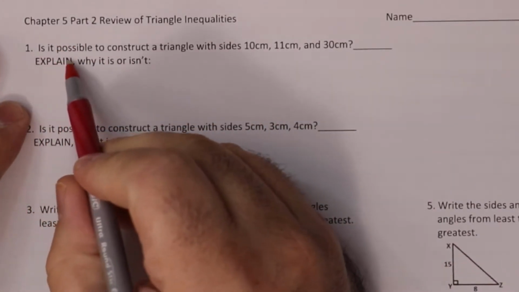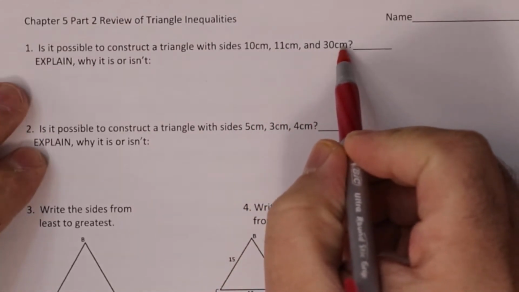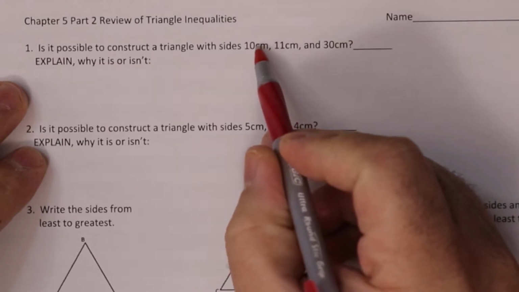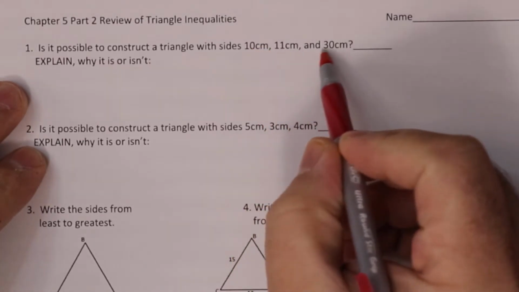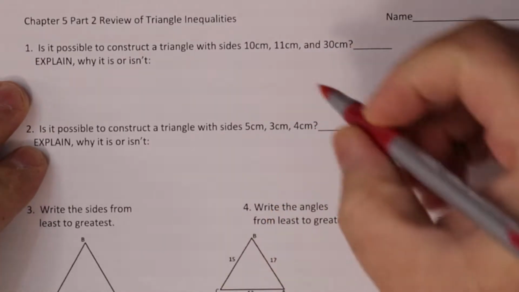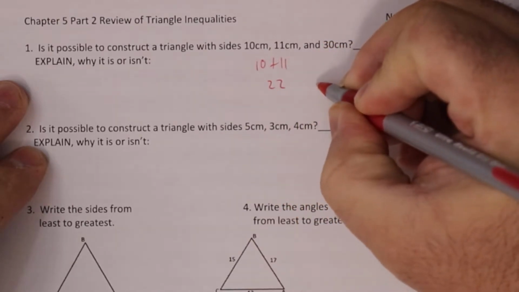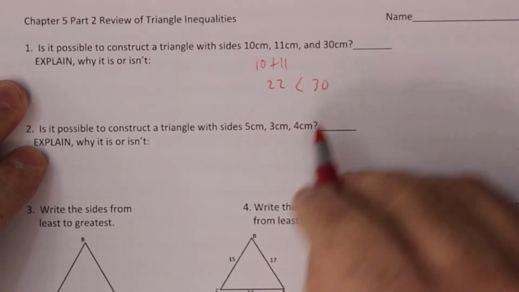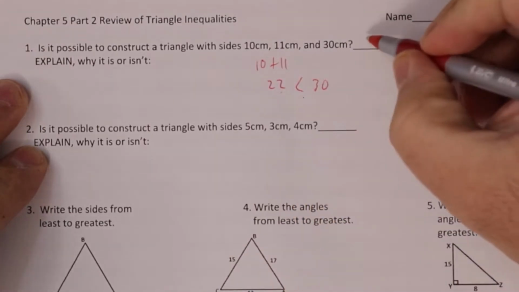So first question is asking, is it possible to construct a triangle with 10, 11, and 30 as the sides? Remember, you wanted these two smaller ones to add up to be greater than the large one all by itself. So if you add 10 plus 11, that's 21. And if you compare that with 30, that's not greater than 30. So is it possible? No.